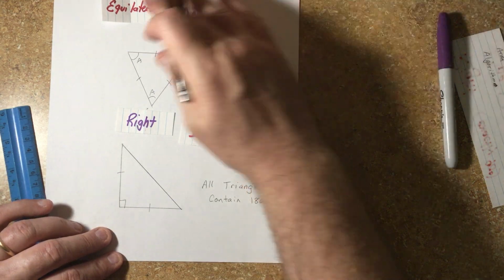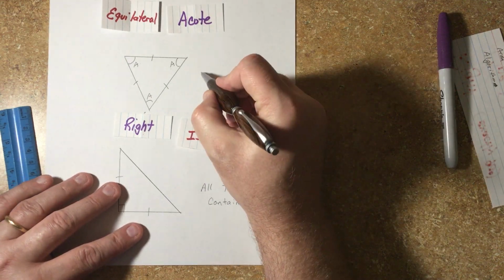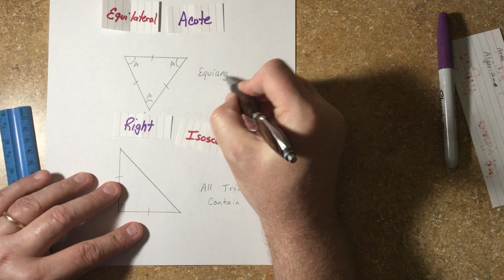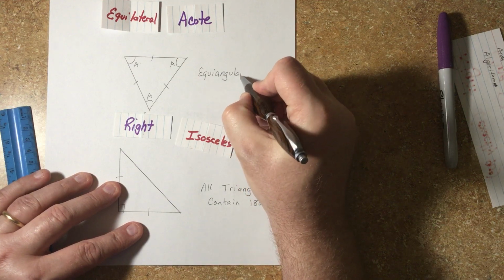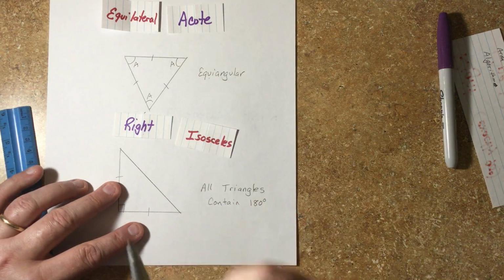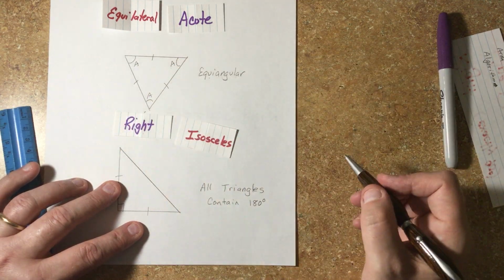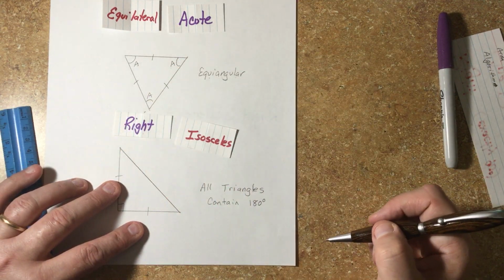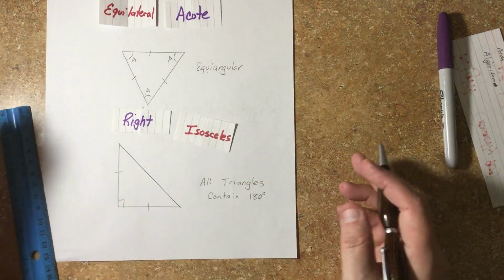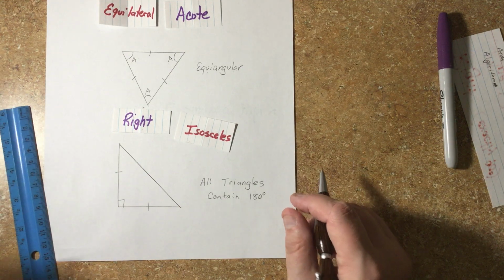We said an equilateral triangle has equal sides, but not only that, it's equiangular, which means all the angles are equal as well. So that's a little bit of bonus information. If all 3 angles are the same and all triangles have 180 degrees, think about what each of these would measure, and would they be acute triangles or acute angles? So just a little bonus piece of information for you.